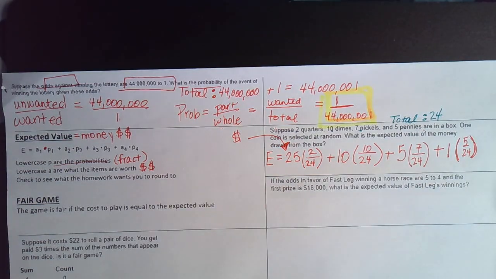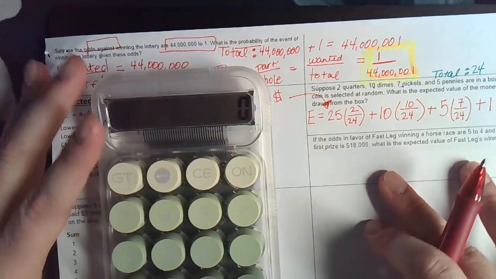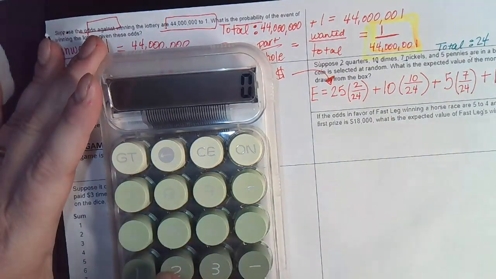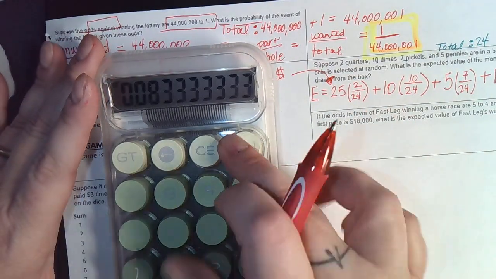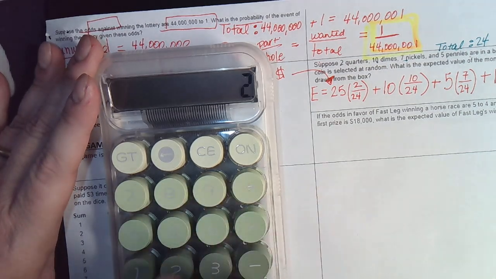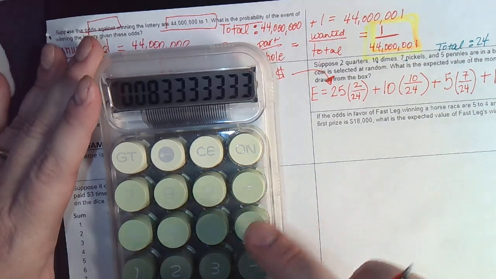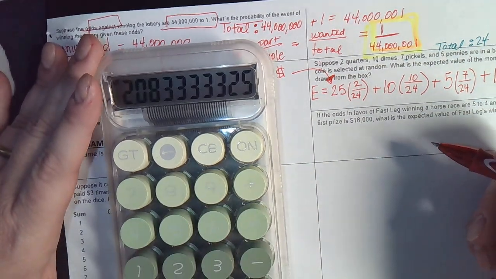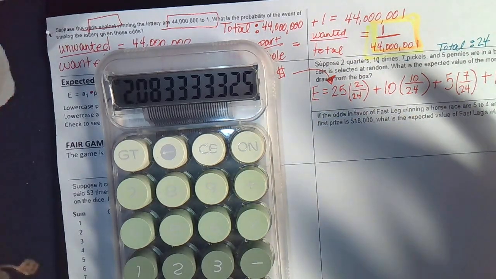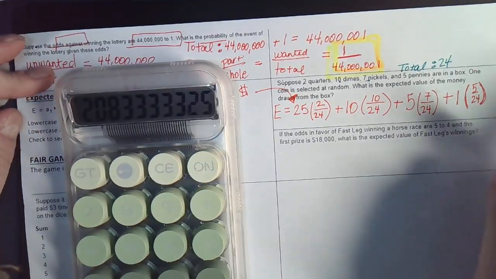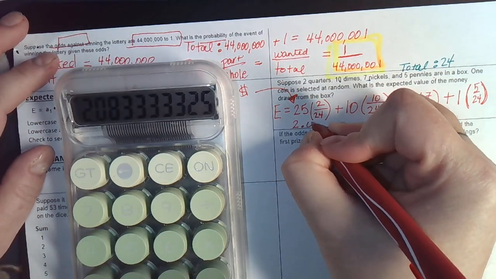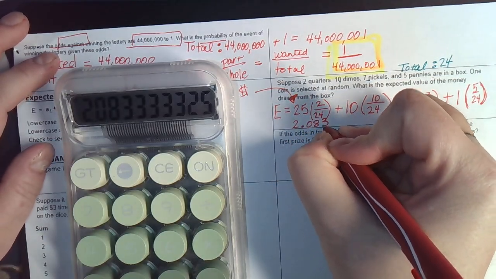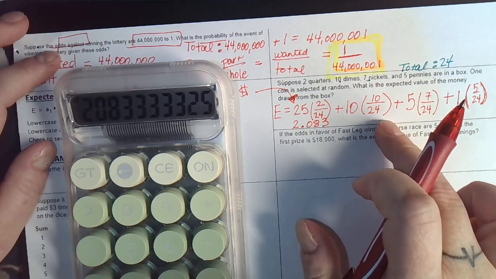Okay, now we're going to multiply these, and I'm just going to go slow. I'm going to say 2 divided by 24, like I did the fraction first. Let me show you that again. 2 divided by 24, and then times 25. If you have an awesome calculator, you can put this all in straight up all at once. I'm a little slow though. Okay, so anyway, from here we get 2.083.